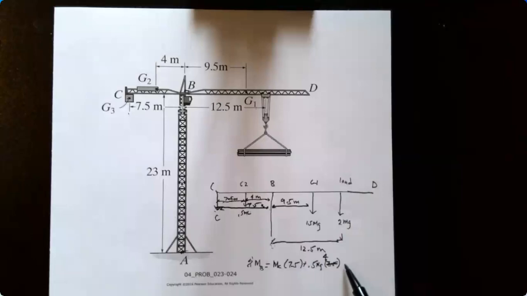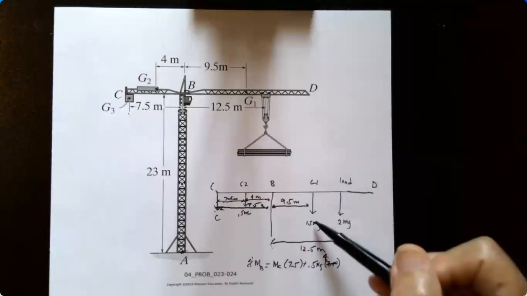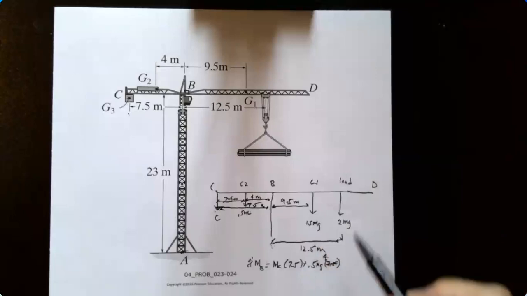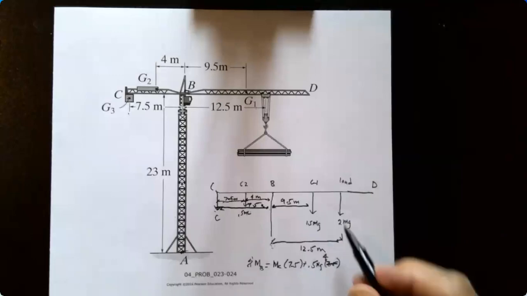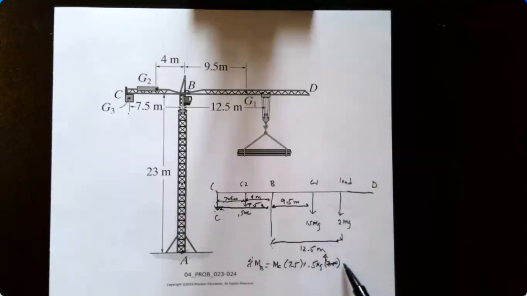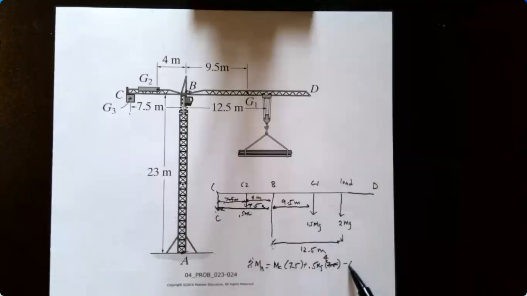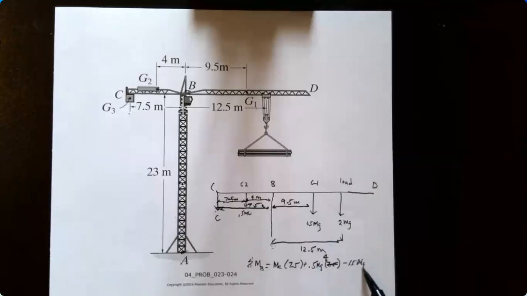And then we have 0.5 megagrams. That's 15 megagrams, and that's going to be in the negative direction. So this minus 15 megagrams times 9.5.